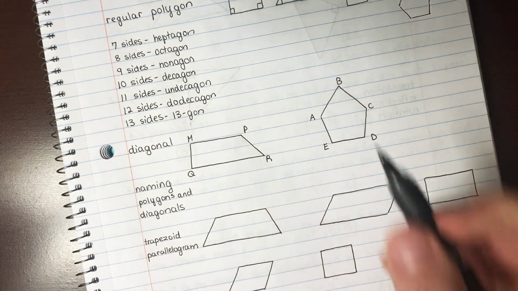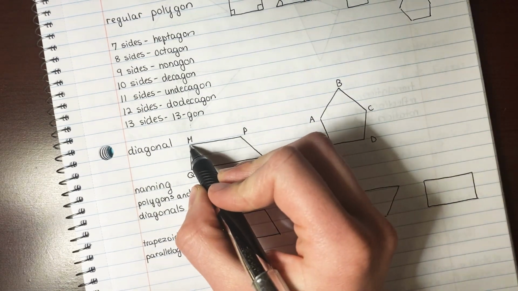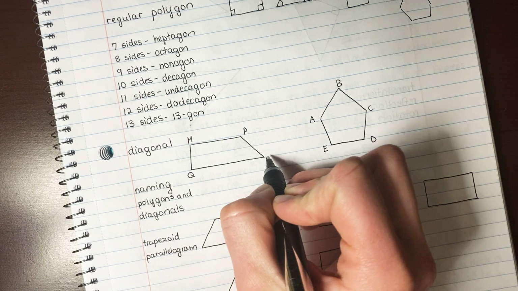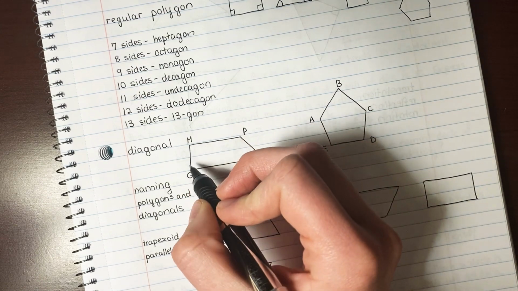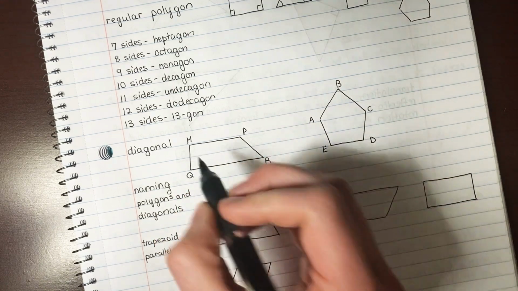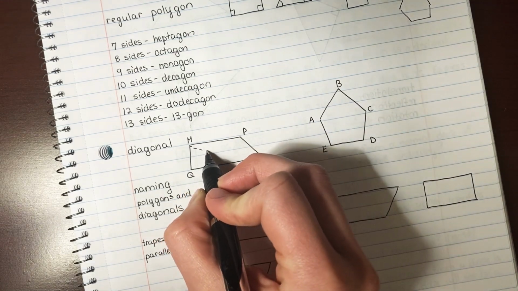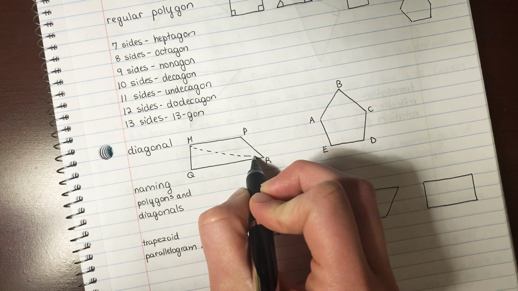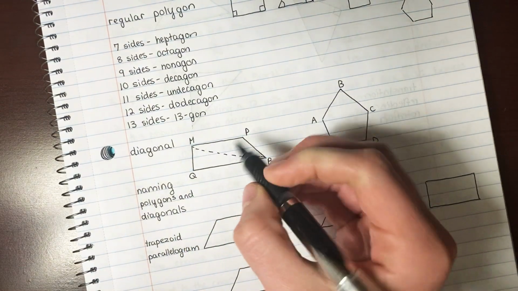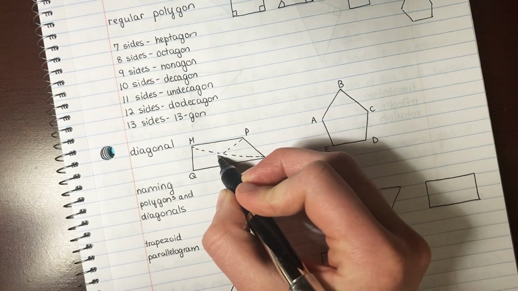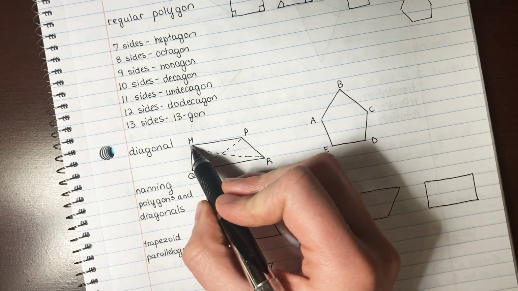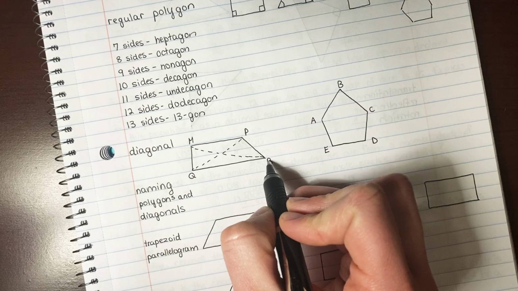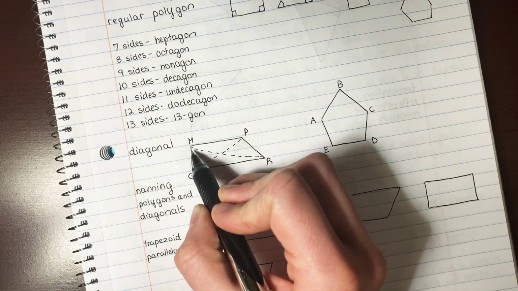Okay, so diagonals go from one vertex to another, but not a consecutive vertex. So not from here to here and not from here to here. Okay, so in this shape here, you could draw a diagonal going from this vertex to this vertex, M to R. You could also draw one going from P to Q, but you can't draw any more diagonals because M to P wouldn't work, P to R wouldn't work, R to Q wouldn't work, Q to M wouldn't work.